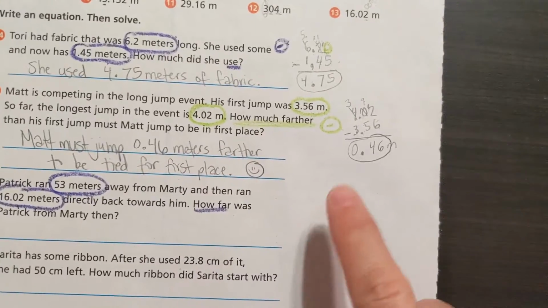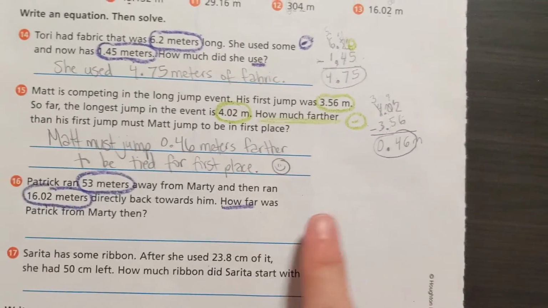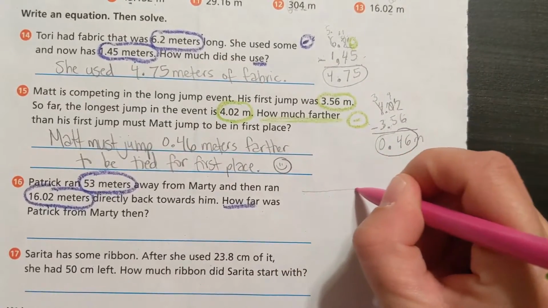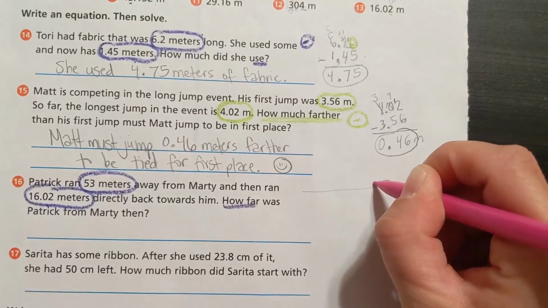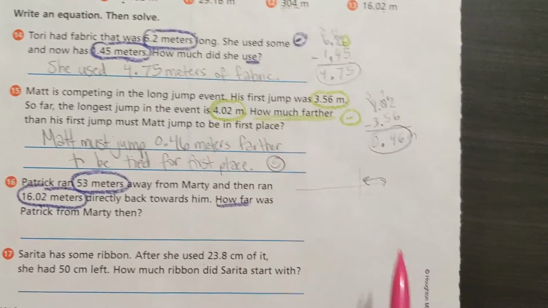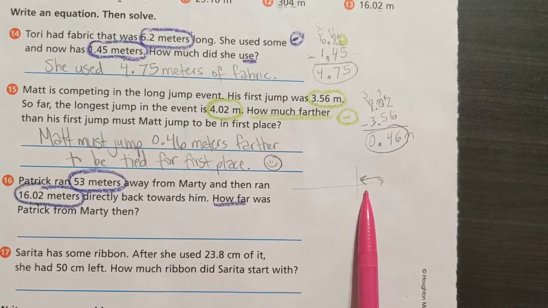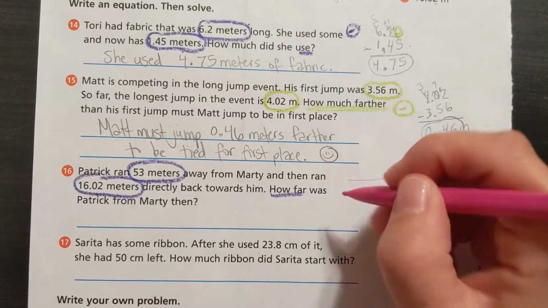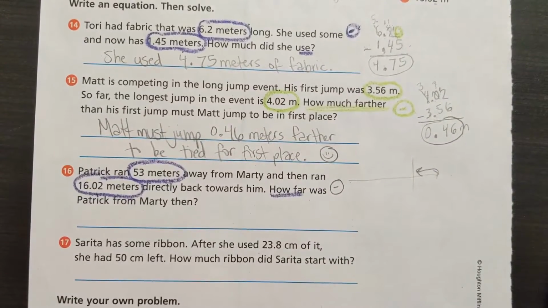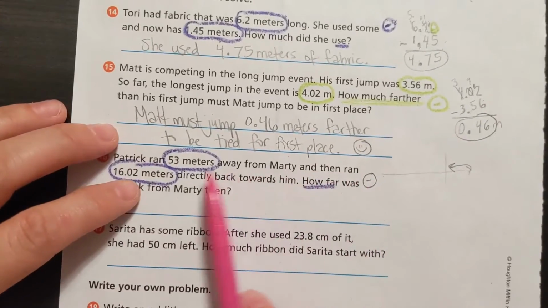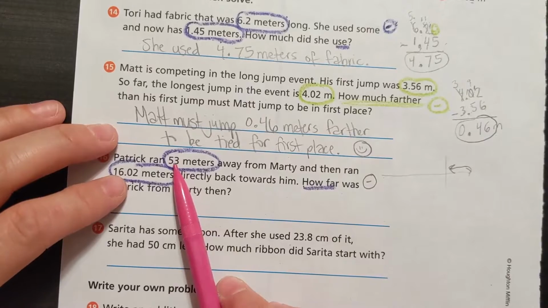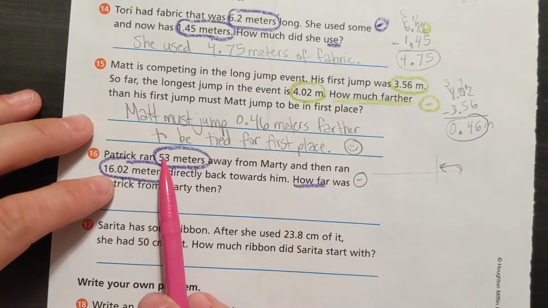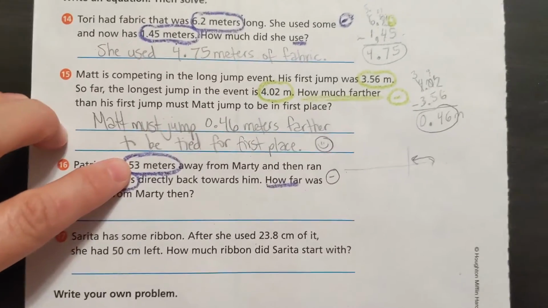Did he go 53 meters and more? No. He went 53 meters and then turned around and came back. So it's doing this. He went 53 meters, then he turns around and comes back. So they're kind of asking, where is he at now? So is this addition or subtraction? He went this far and came back. It is subtraction. If that's what you said, you were correct. So this is interesting. Which one do I put on top? 53 or 16.02? You put with how far he went first, which is 53.